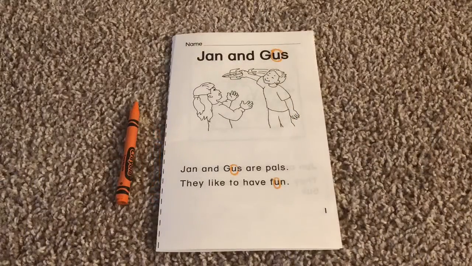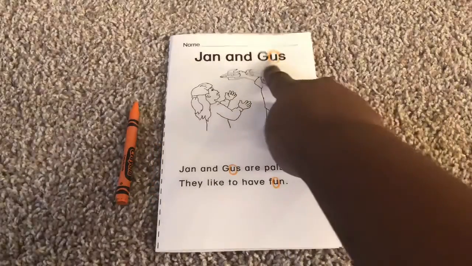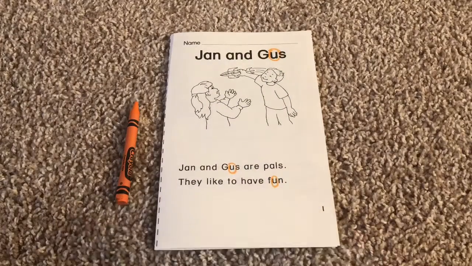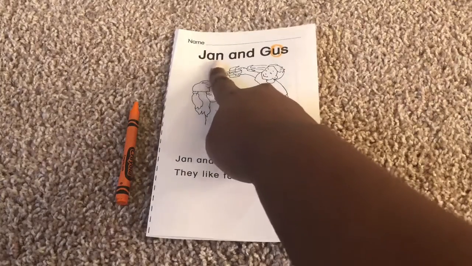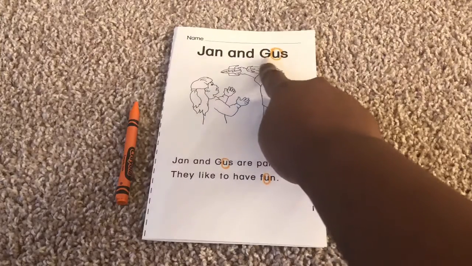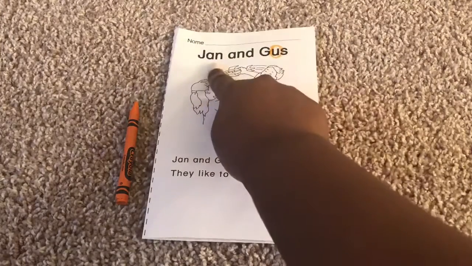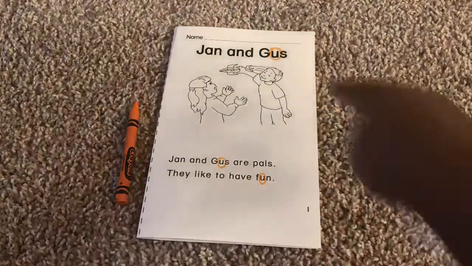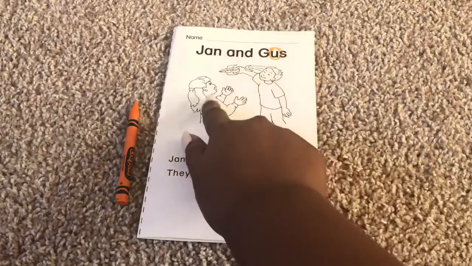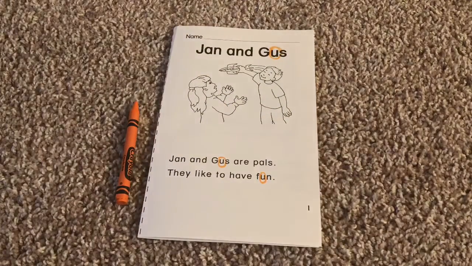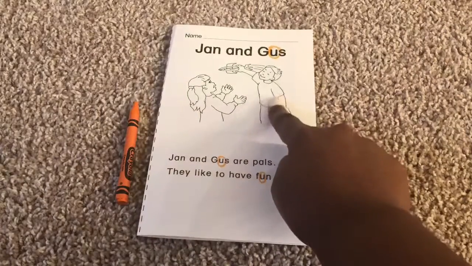Let's count how many of the letter U we found together. 1, 2, 3. Very good. Let's look at the title of our decodable. Jan and Gus. Looking at the picture, who do you think is Jan? Think about the name Jan. Would that be a boy or a girl? Jan is most likely a girl. So that means that Gus is most likely the boy.